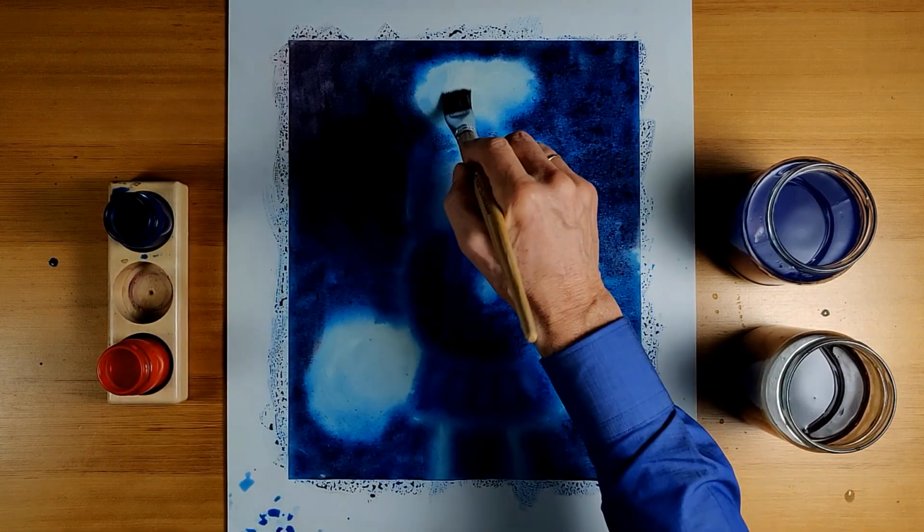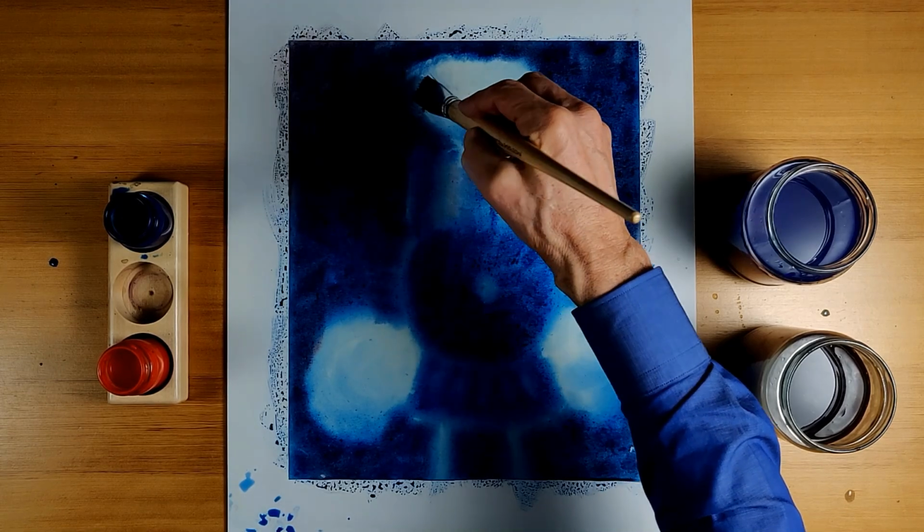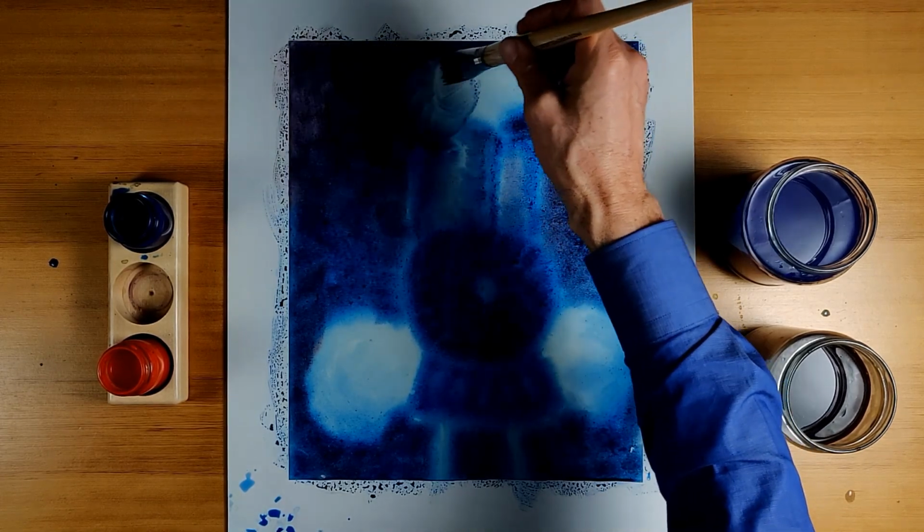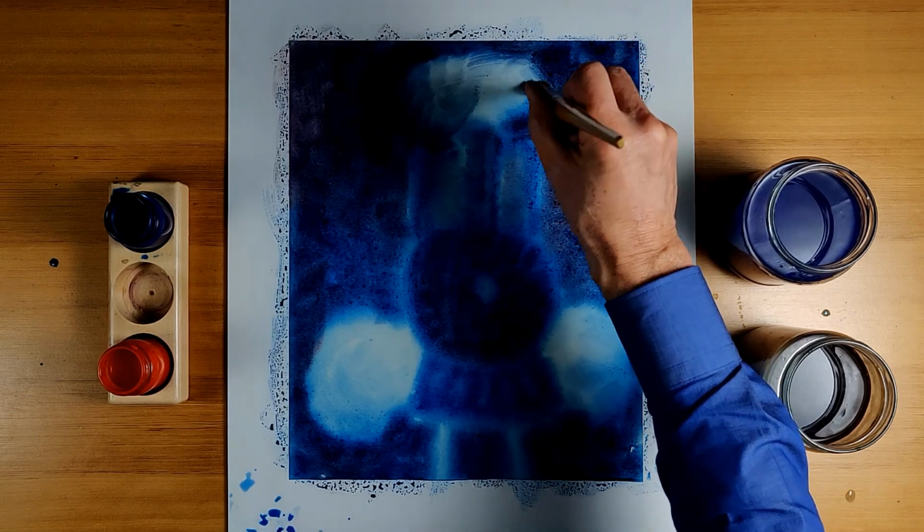Now we go into the steam. We take some outside, so it's a little bit grey tone.